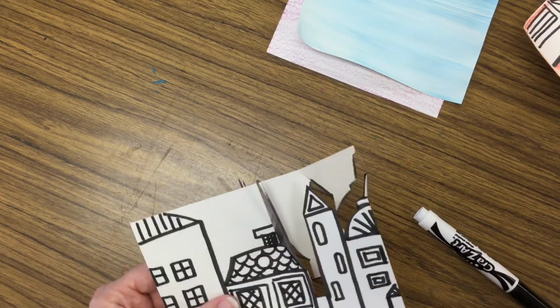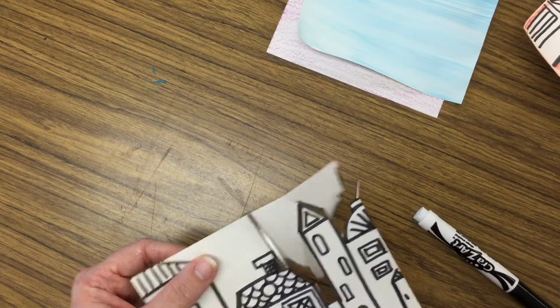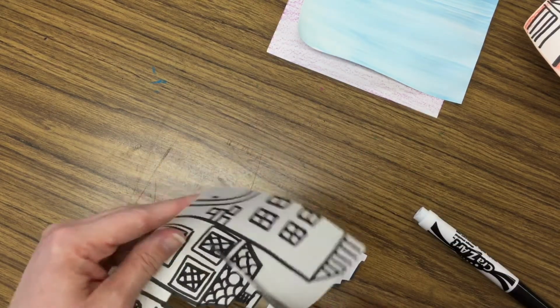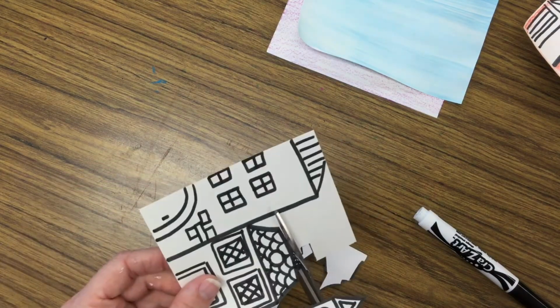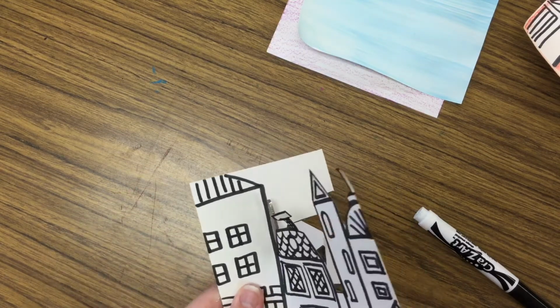Go slow. Remember, this hand over here is going to turn the paper. And always keep the blades pointing away from you. You do not want to be unsafe with your scissors.